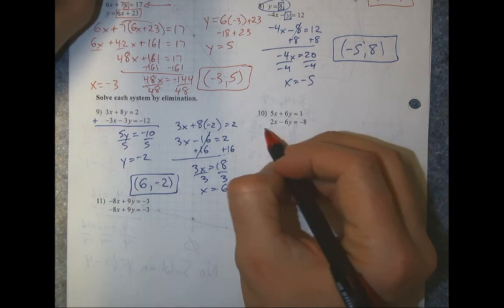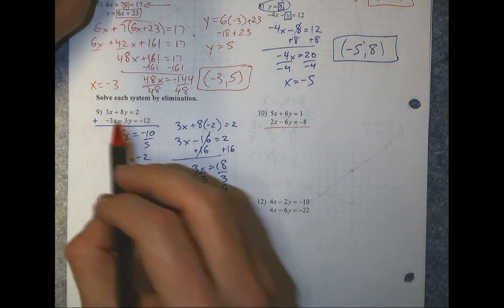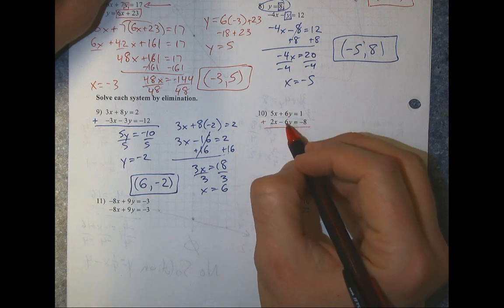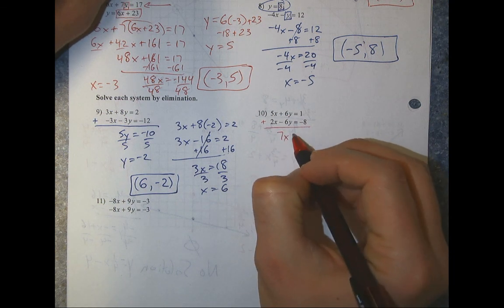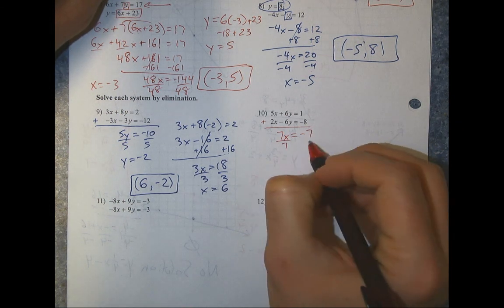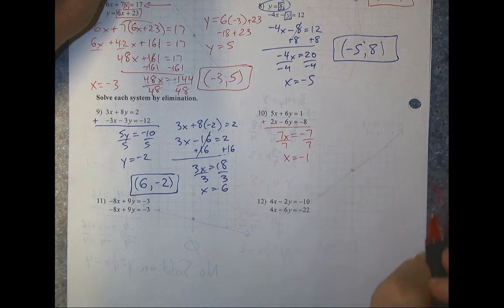All right, this one sets up well. The y's will cancel. So it doesn't always have to be the x's or the y's. It's whatever sets up nicely for you. So since my y's are going to cancel, positive 6, negative 6, I'm going to add my x's. That's 7x. And then adding these, I get negative 7. Divide by 7, x equals negative 1.